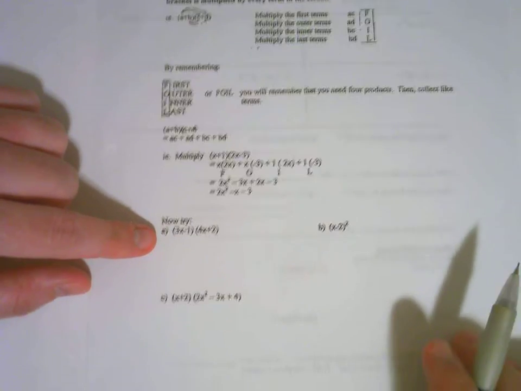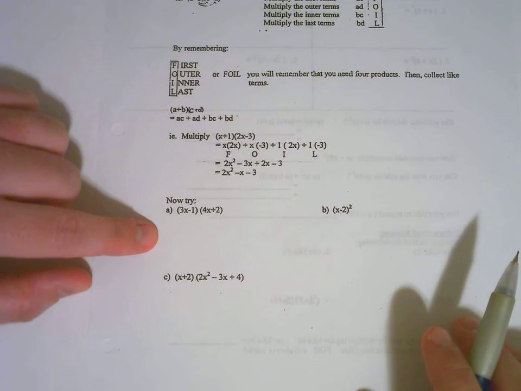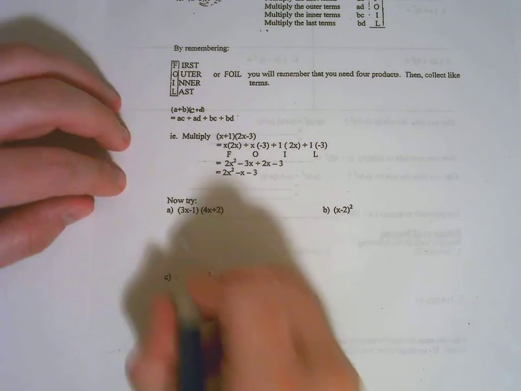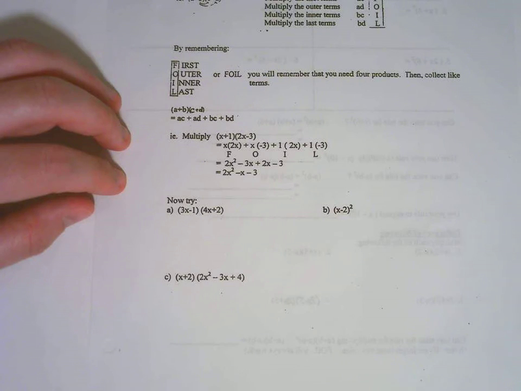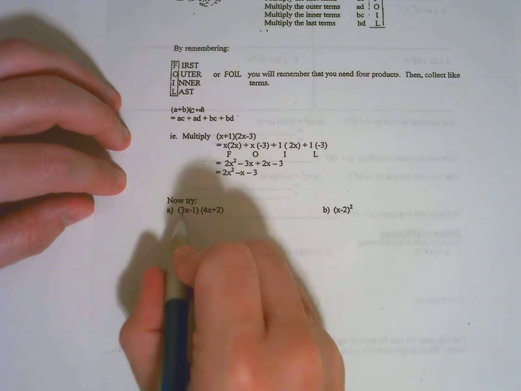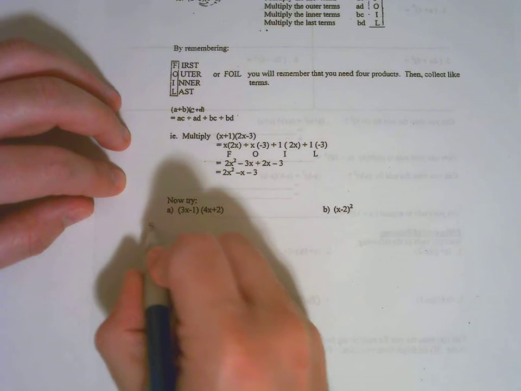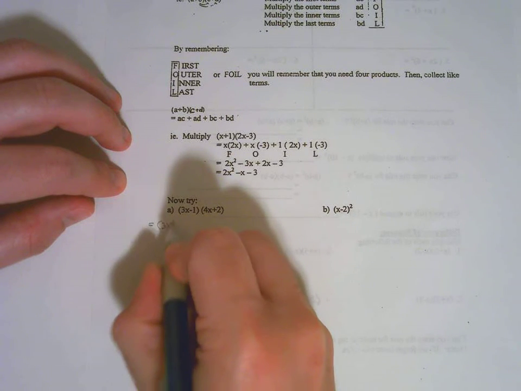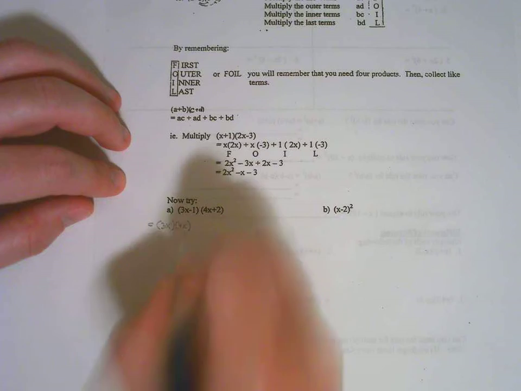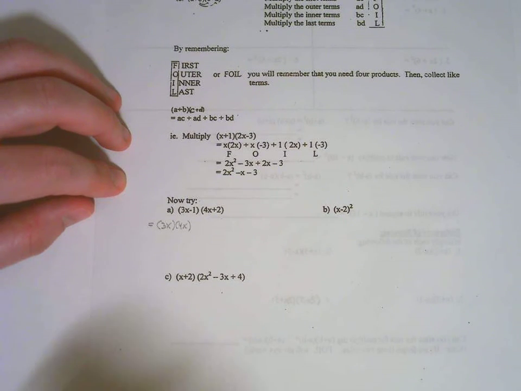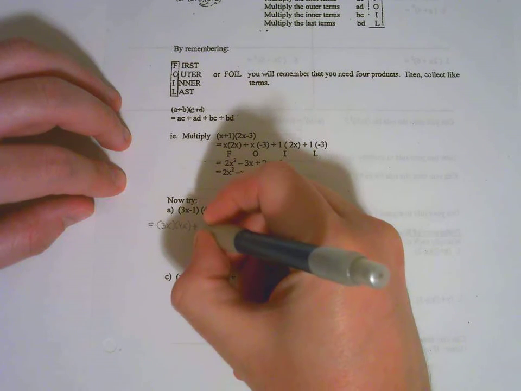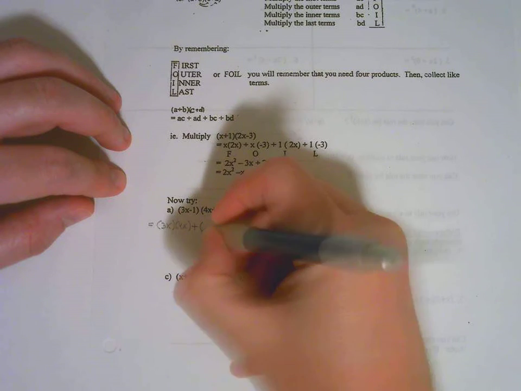Okay. So there's a worked out example here, but I will do these ones at the bottom so you can see how this works. So if I try to FOIL this, then what's going to happen is I'm going to multiply the first terms together. So that's what the F represents. So that means I would multiply 3x and 4x together. And when we're FOILing, we always add in between our terms.